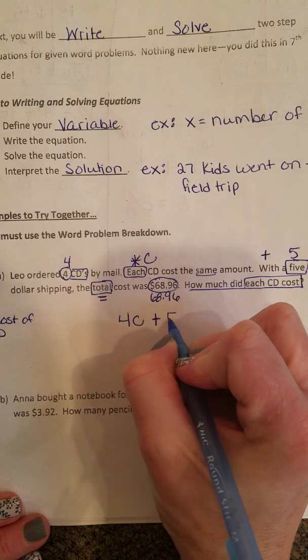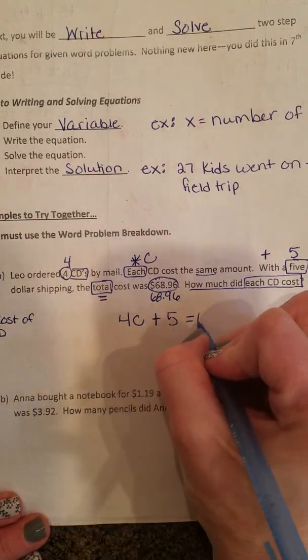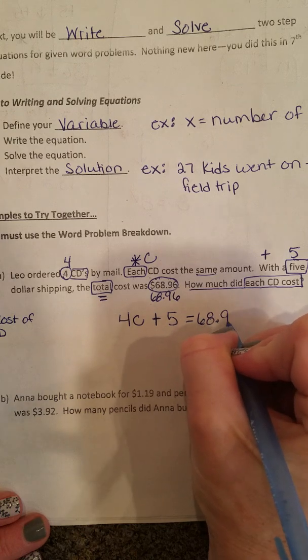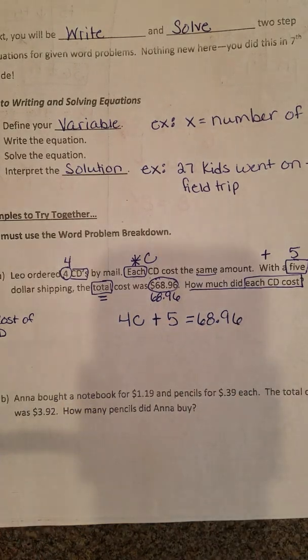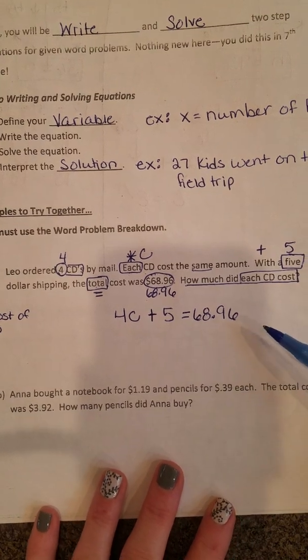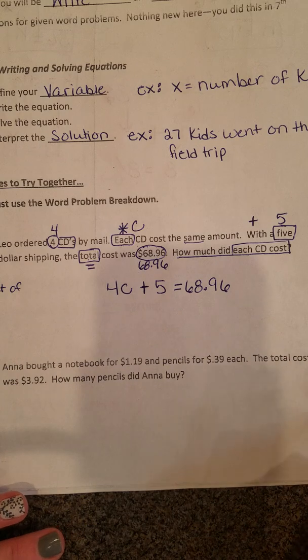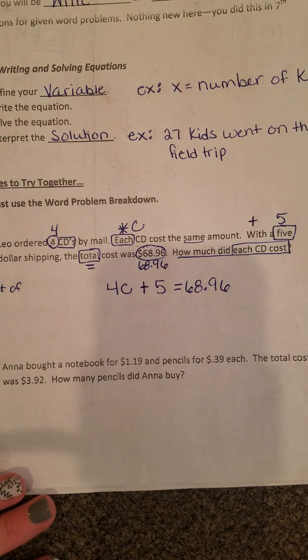And he paid $5 shipping, and he got a total of $68.96. So now feel free to pause the video, go through, solve the equation, and then restart the video and check your work and see if you got the same answer that I did.